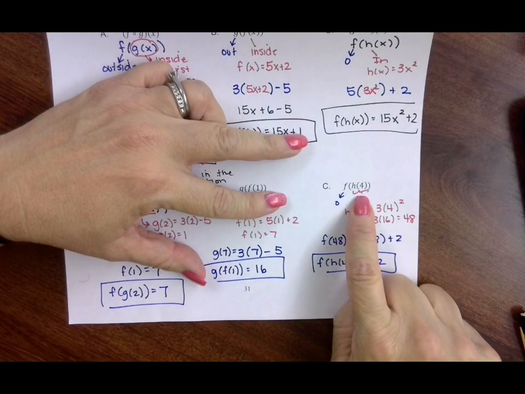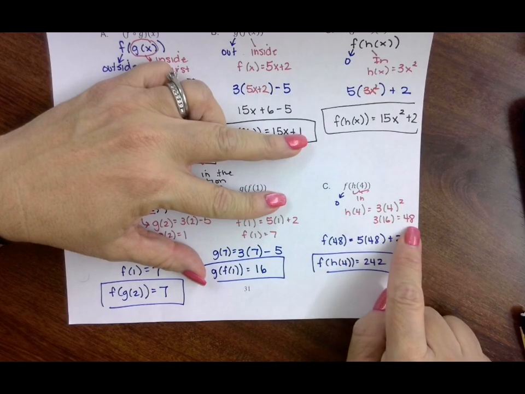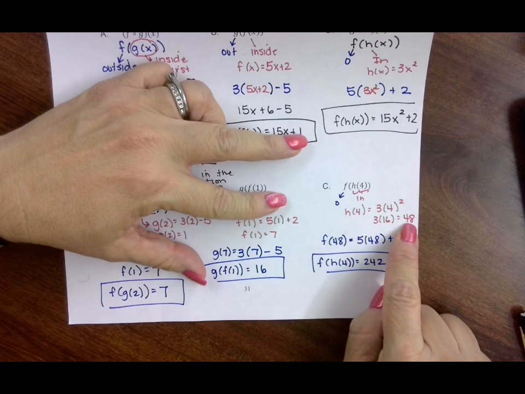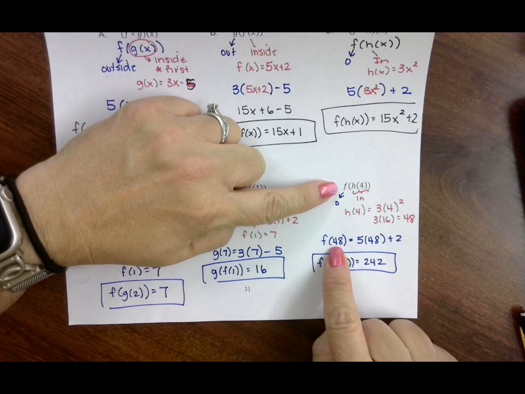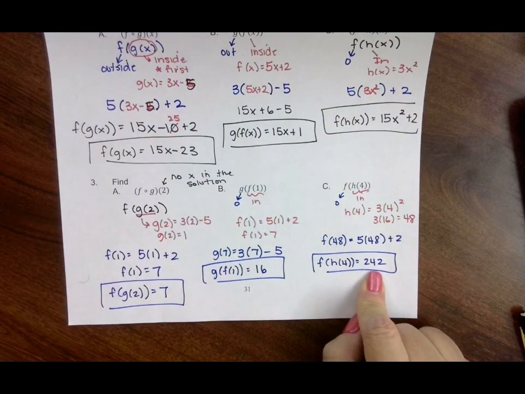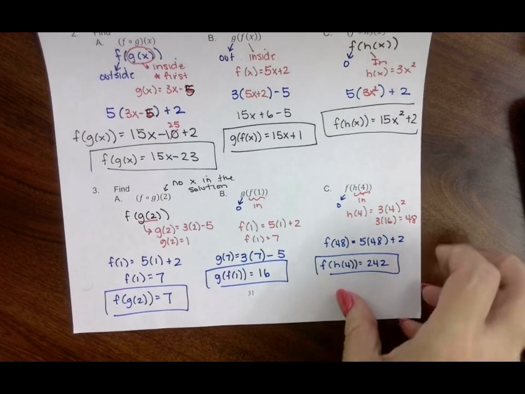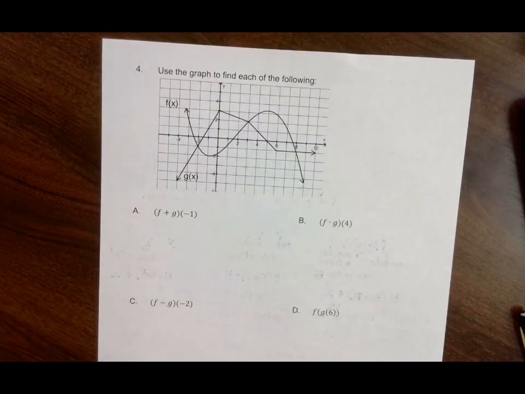First we evaluate h of 4, so make sure you pick your h. Do the math, you get 48. And then we take 48, which is the inside, and plug it into the outside. So f of 48, when we plug that in, I used my calculator on this, I got 242. Okay? All right, let's plug this over and let's do this with some graphs.